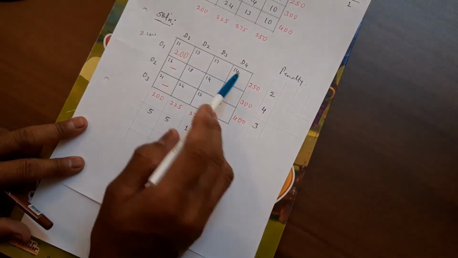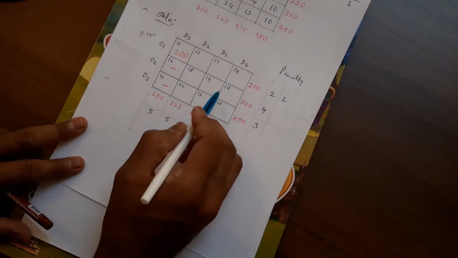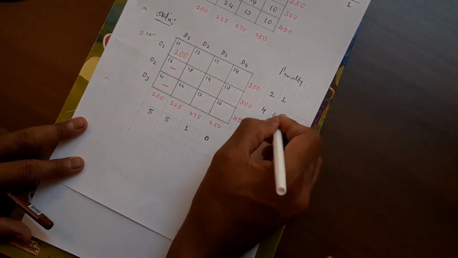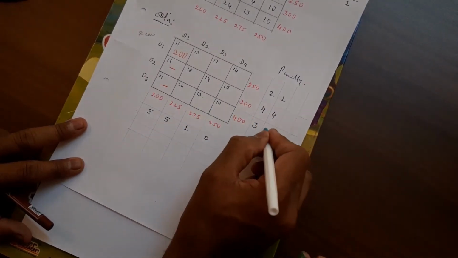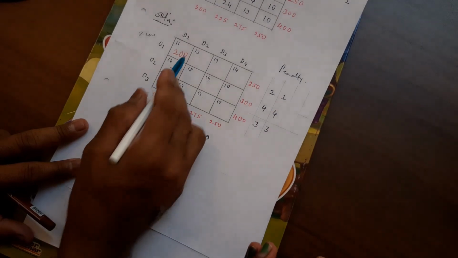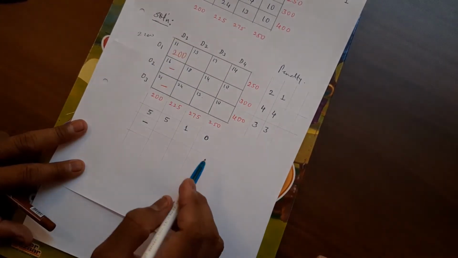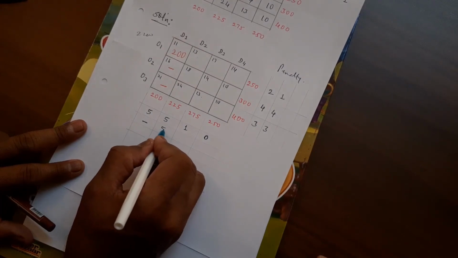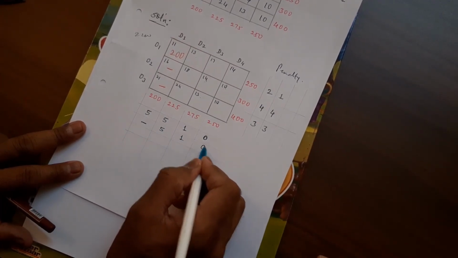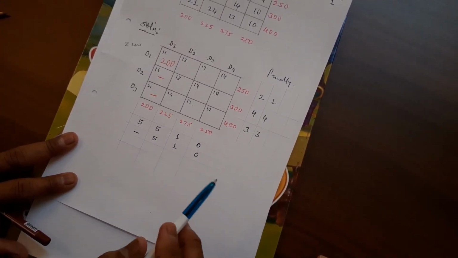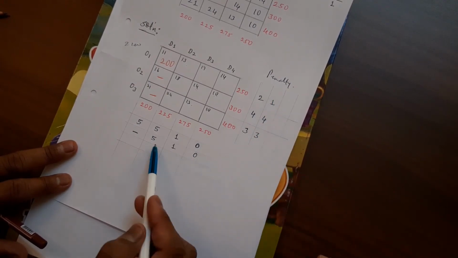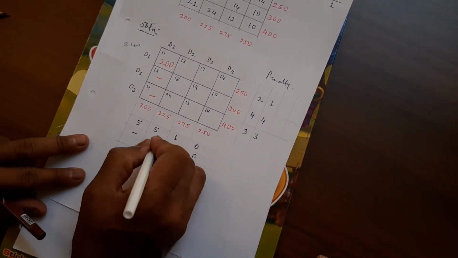So 13 and 14, the penalty is 1. 10 and 14, the penalty is 4. 10 and 13, the penalty is 3. I am not going to calculate the penalty for the first column because the first column allocation is already done, and the penalties for the remaining 3 columns will be as usual 5, 1 and 0. Now out of these 6 penalties, the highest penalty is 5.